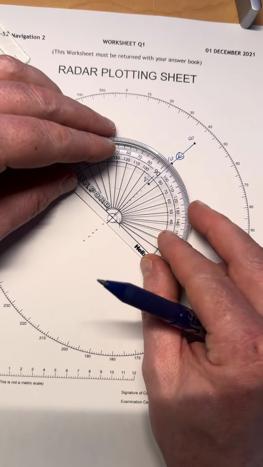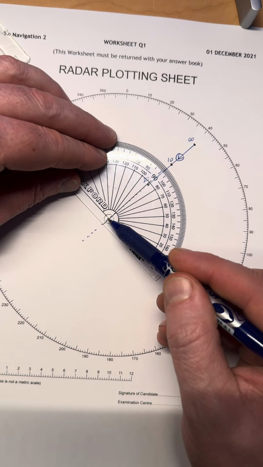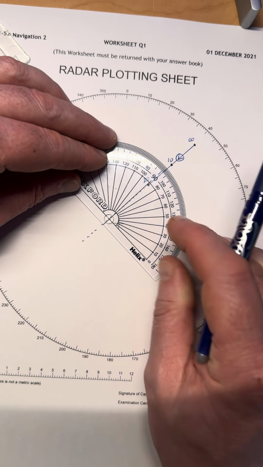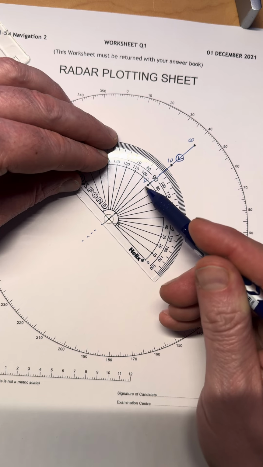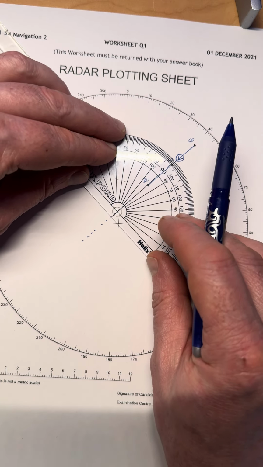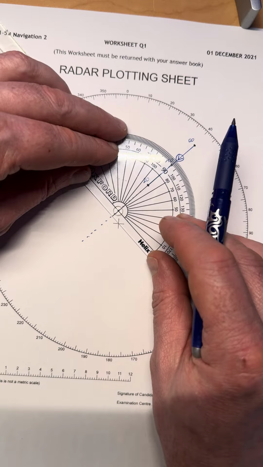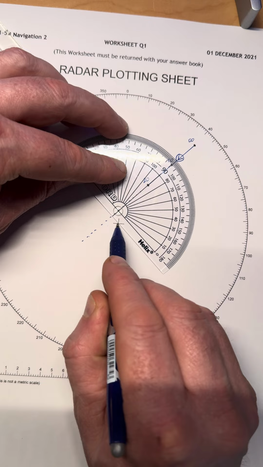And I use the protractor as a square, and I line up the centre on the line and line up the 90 degrees with the general direction of the relative approach. And I'll move it up, keeping that same angle until I get to where it cuts the centre of the screen.